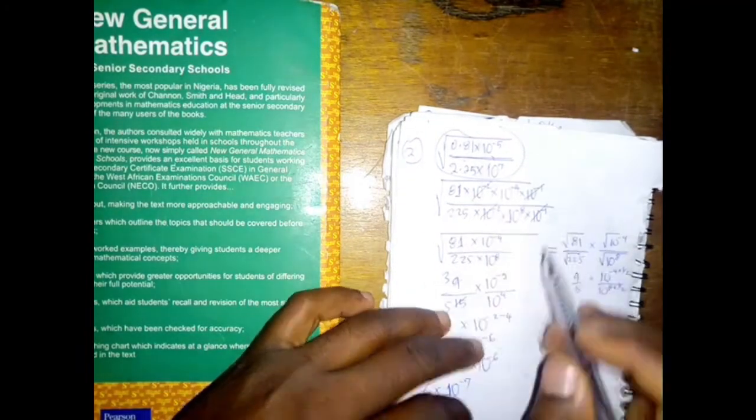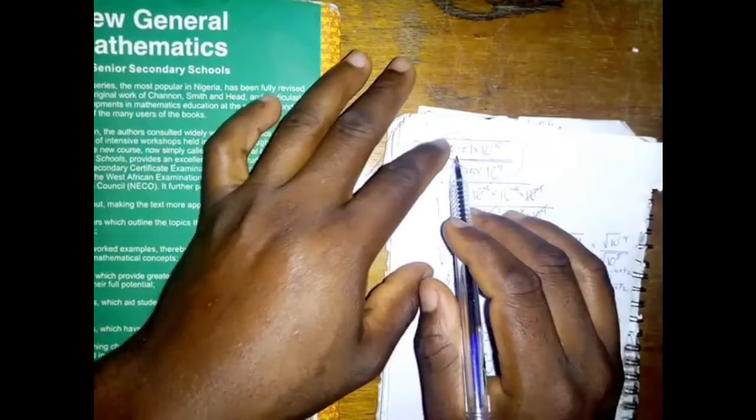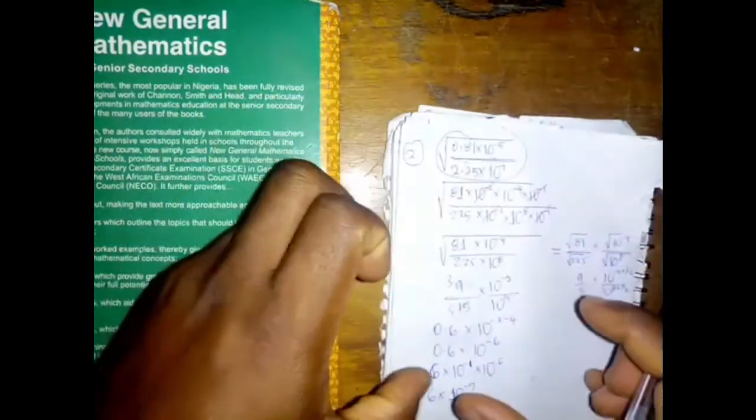So I'll just take one other example where we are being asked to simplify this: 0.81 times 10 to the power of minus 5 over 2.25 times 10 to the power of 7. From this, we know that the square root of 81 is 9, and the square root of 225 is what? Is 15.